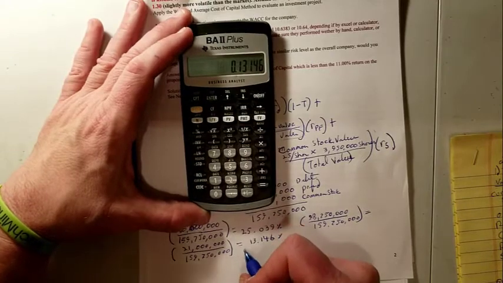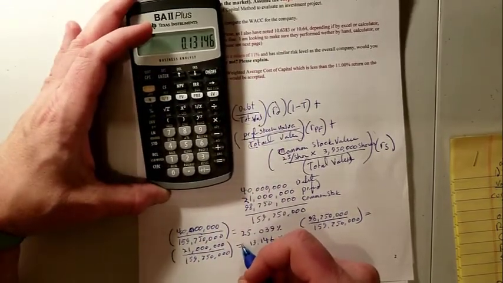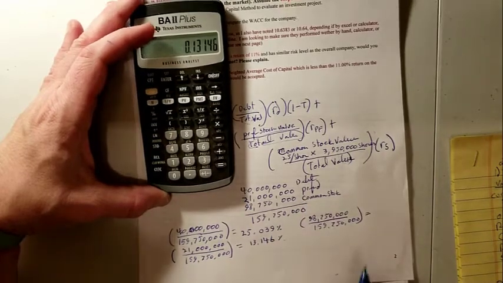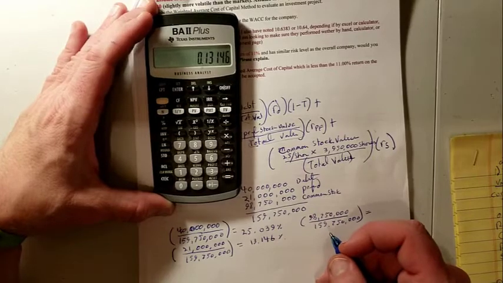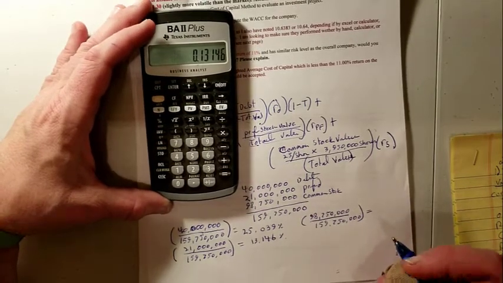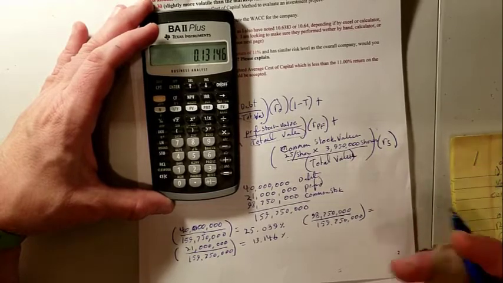And that would be the proportion held of preferred stock in terms of the value within all the company financing. Remember, we can use debt, preferred stock, and common stock.